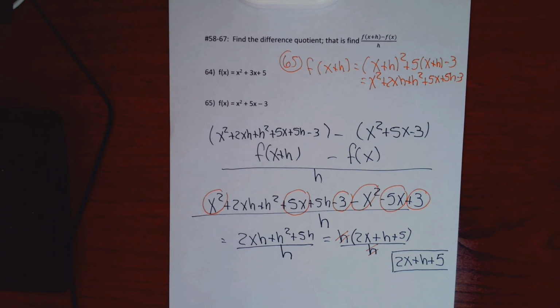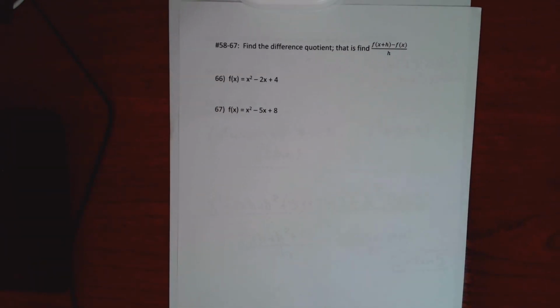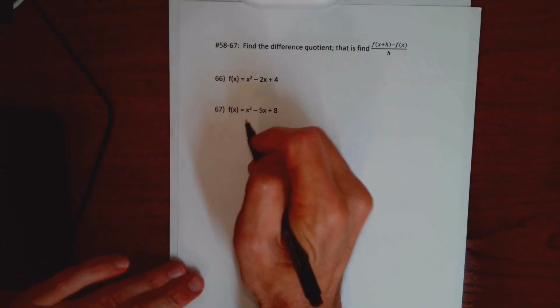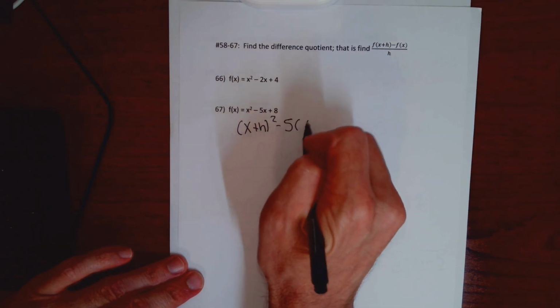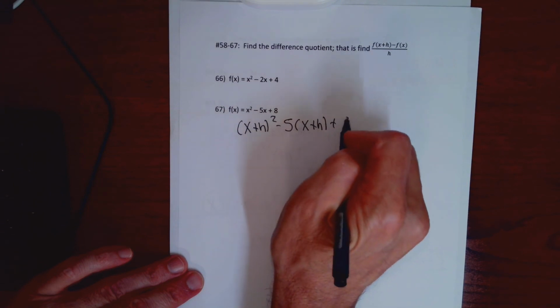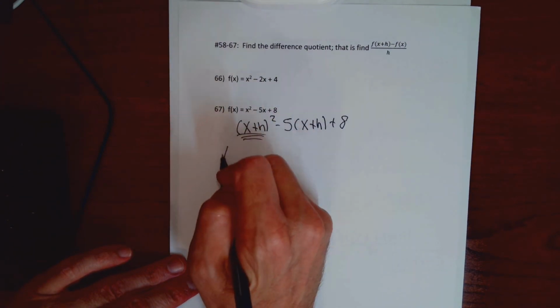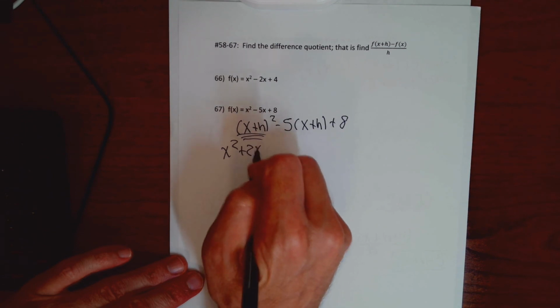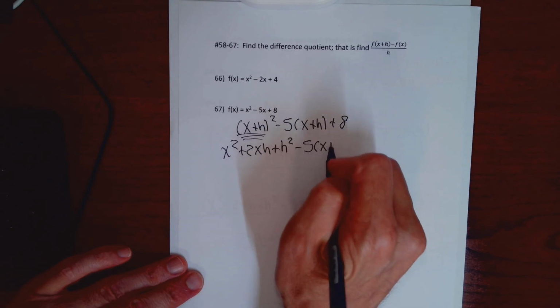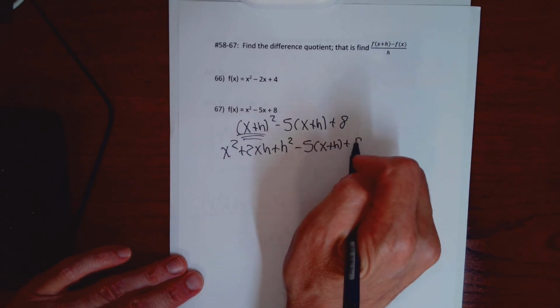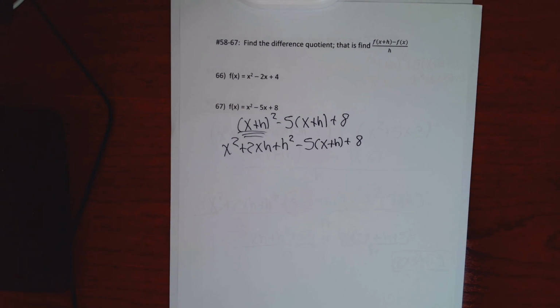In a calculus class, you'd make it 2x plus 5 because you plug in 0 for h. There's one more difference quotient for you to do, and I'm not going to do another one just because the video is a little bit long, but it's the same idea. In problem 67, you're going to have to figure out what x plus h squared minus 5 times x plus h plus 8 is. And x plus h squared is always x squared plus 2xh plus h squared. That will come out every single time. And it's just something you could write on your note card if you get to use one of those. That's the hard part of 67.